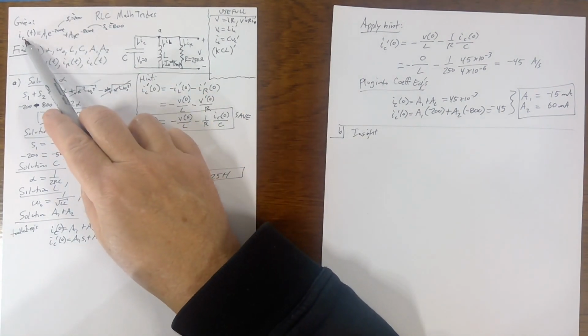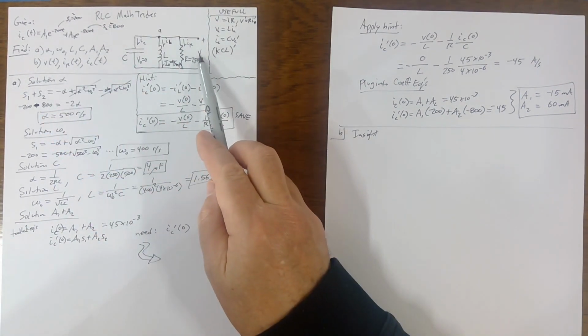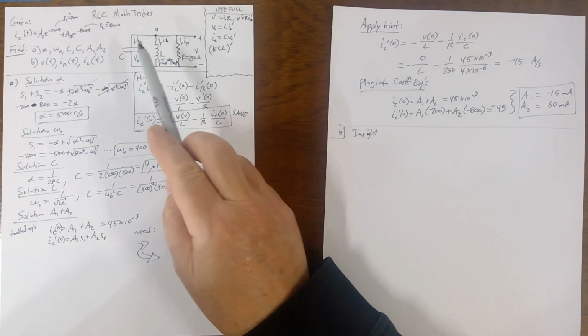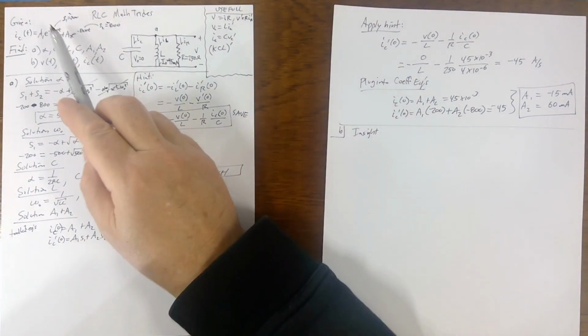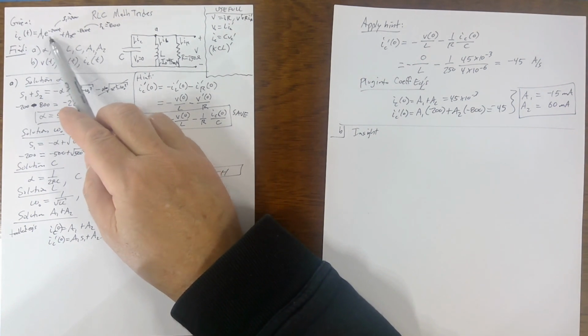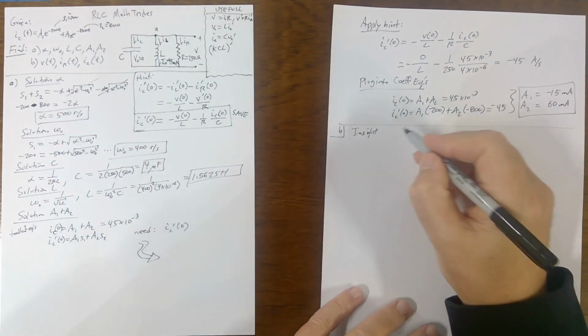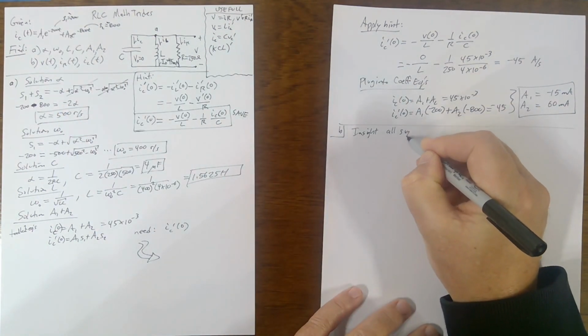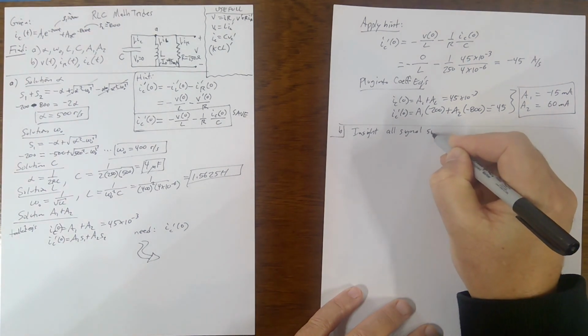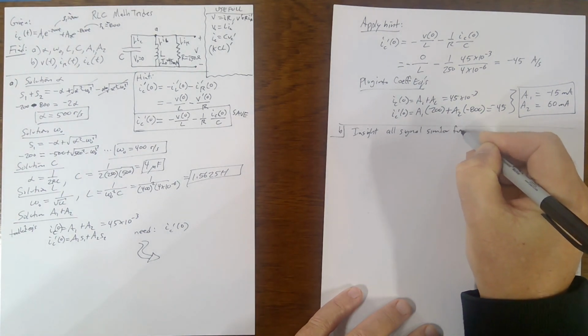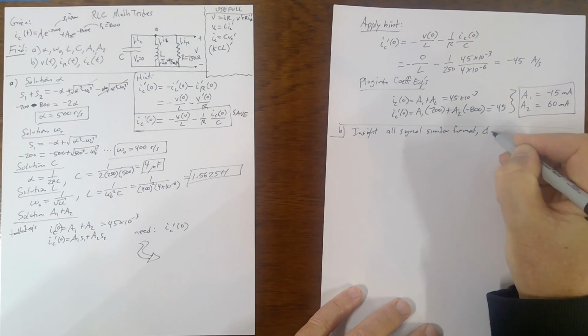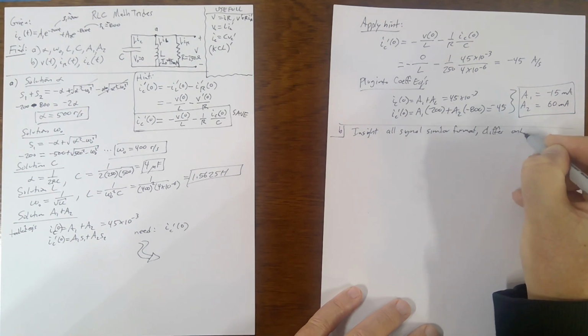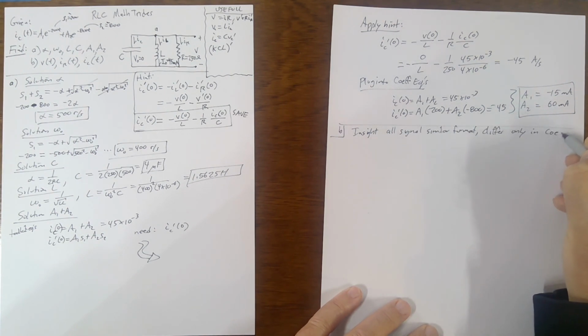You're given one signal, I sub c of t, but v of t and I sub r of t and I sub l of t will all have the same format. They will only differ in their coefficients. So that's the insight: all signals have a similar format and differ only in coefficients.